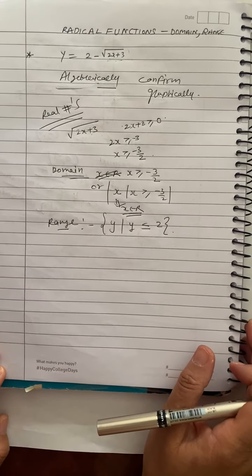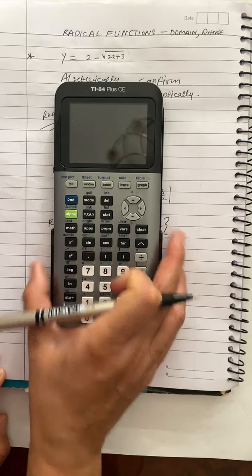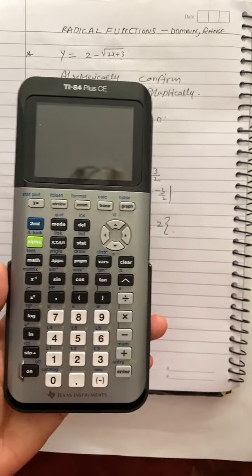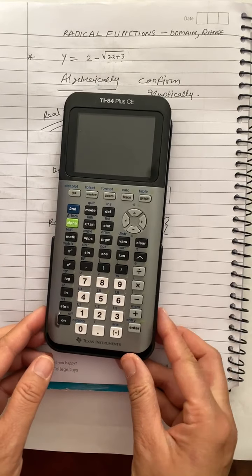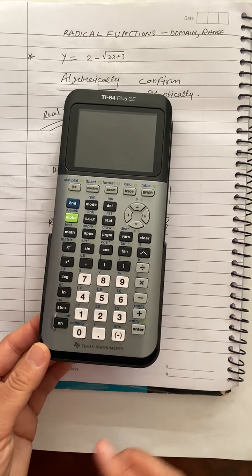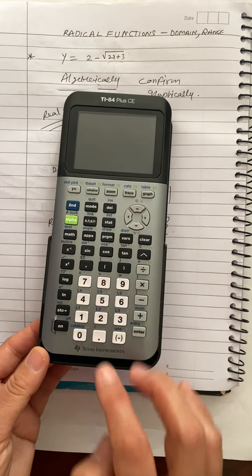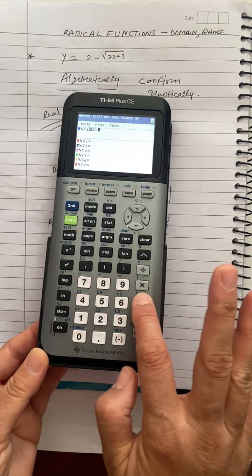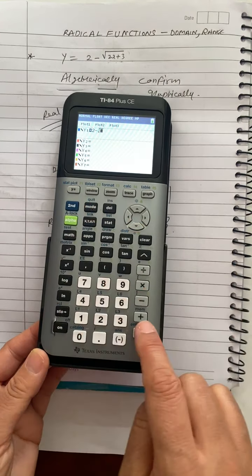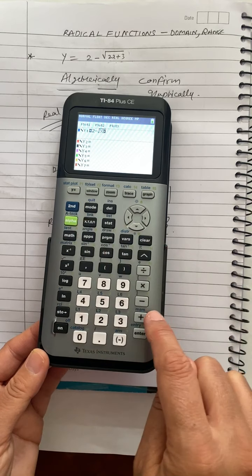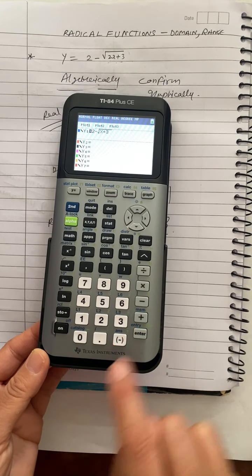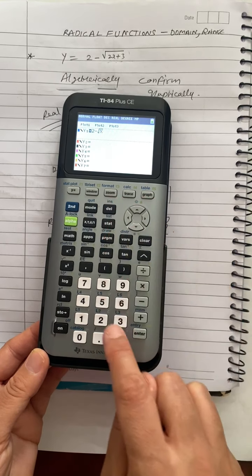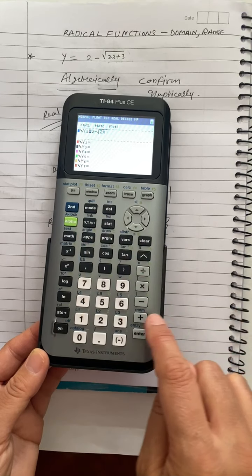Now we are going to confirm this graphically. So we are going to graph this function here. Okay, so I'm going to graph this here. So let's input the function 2 minus square root of x plus 3. Sorry, that's not the function. Delete. So we have 2x plus 3.